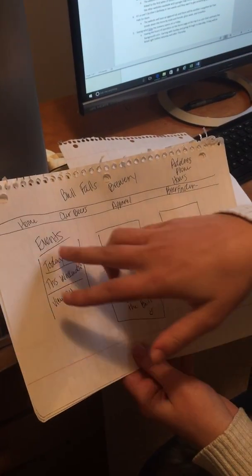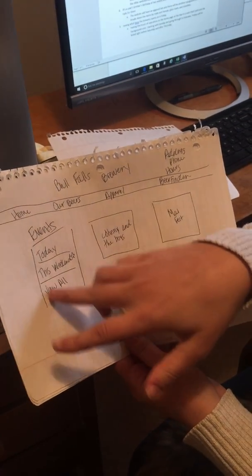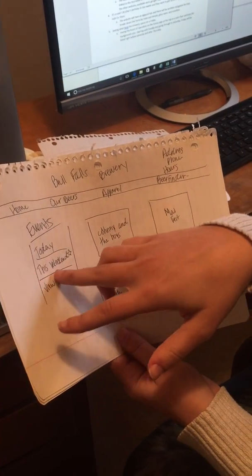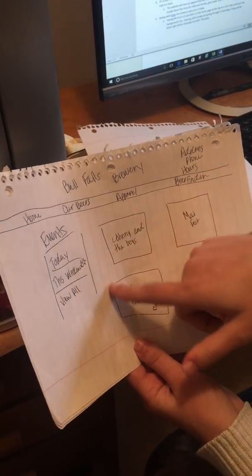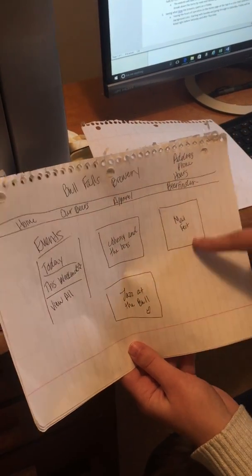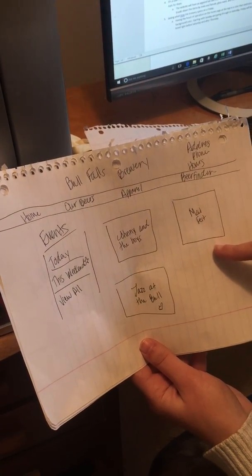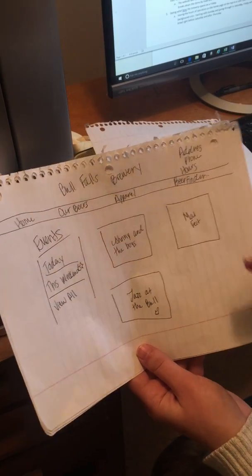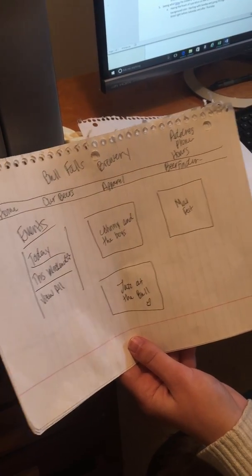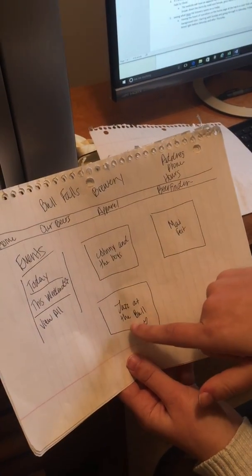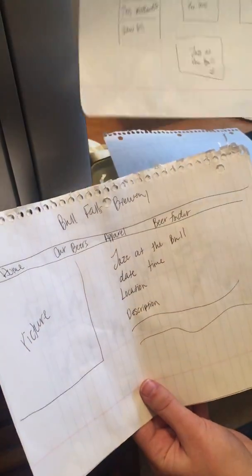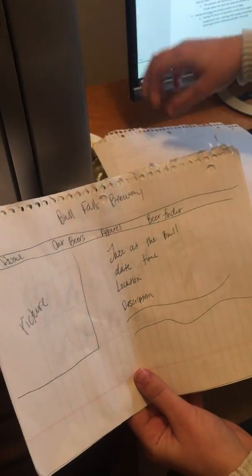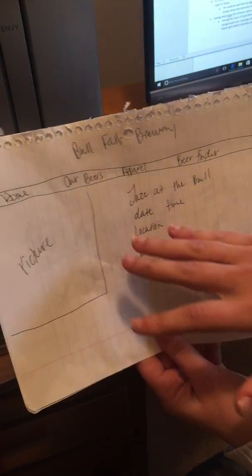I have it broken down on a navigation list on the side. I have events happening today and this weekend, and view all. They could view all, and that would show all the events going on, well, planned for the year so far. So if we were to click on Jazz at the Bull, that would take you to another page. And this would describe Jazz at the Bull.